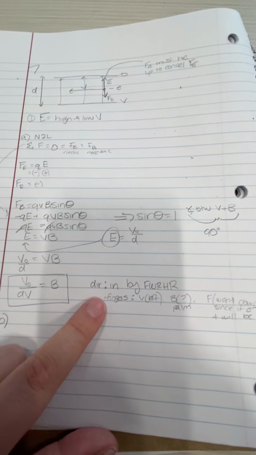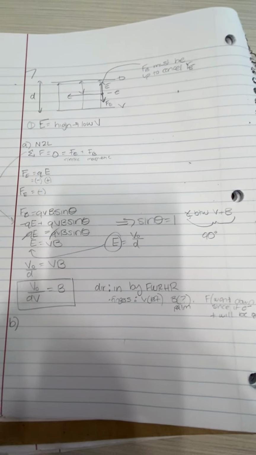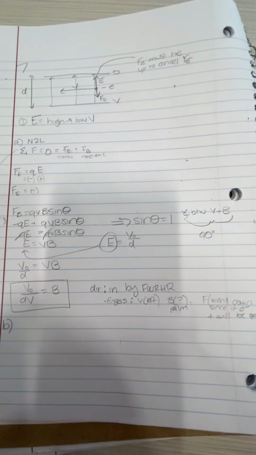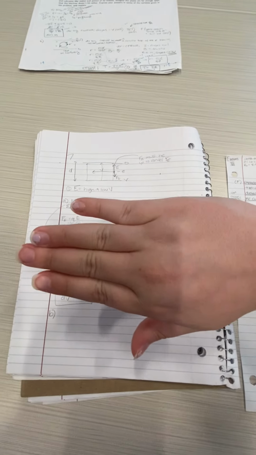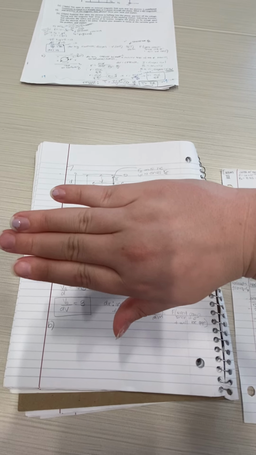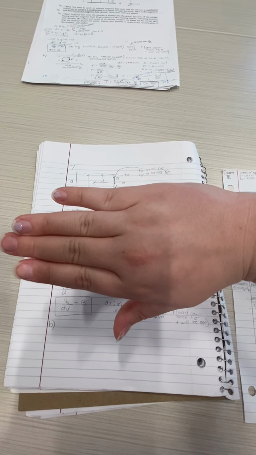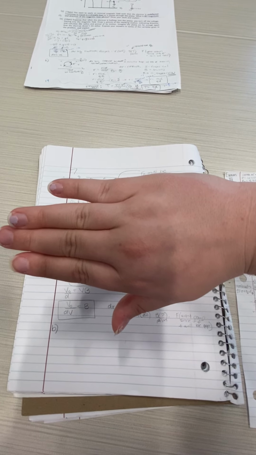And then for the direction, I'm going to try to do this while I'm holding my phone, but I don't know how it's going to go. I know that it goes by the floppy wrist right hand rule, so my fingers have to go left. Fingers have to go left, and then I'm trying to figure out where my palm's going to go, because that's with the floppy wrist right hand rule, the direction of the field.